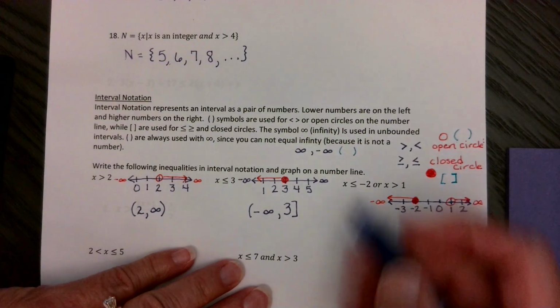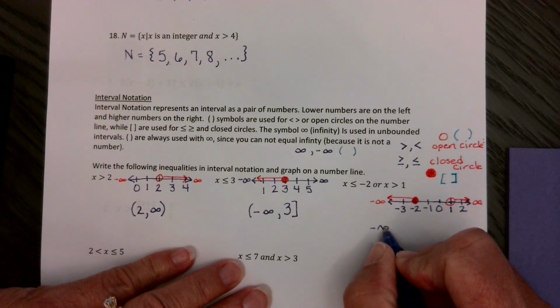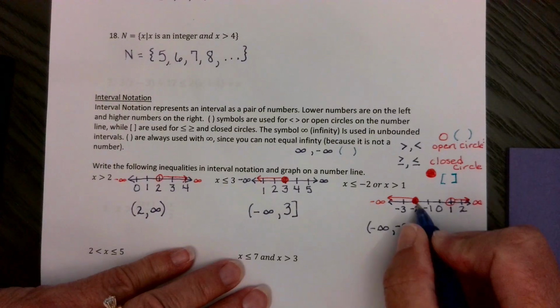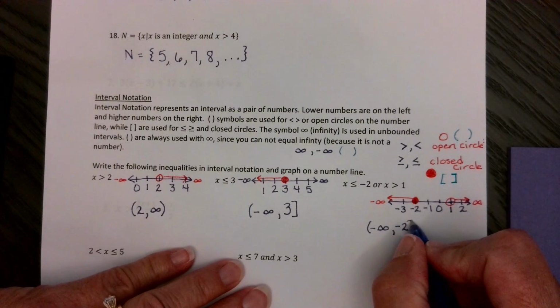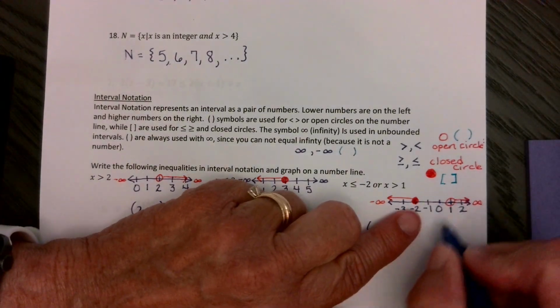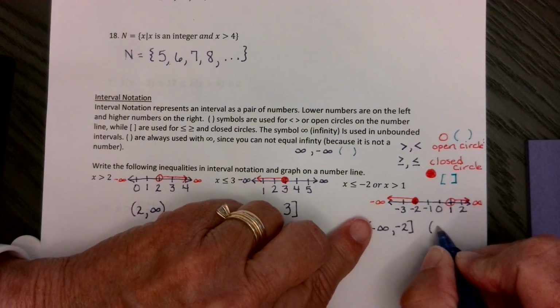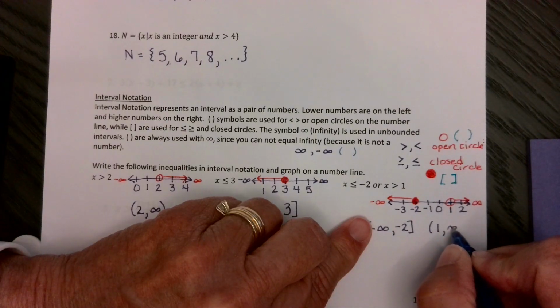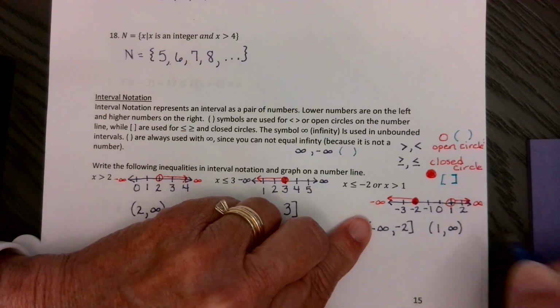Start with a parenthesis with that. I'm going to go to -2. And because it's a closed circle, it will be a bracket. Then right here, beginning parenthesis 1, comma, to positive infinity. And again, because it's infinity, it's a parenthesis.